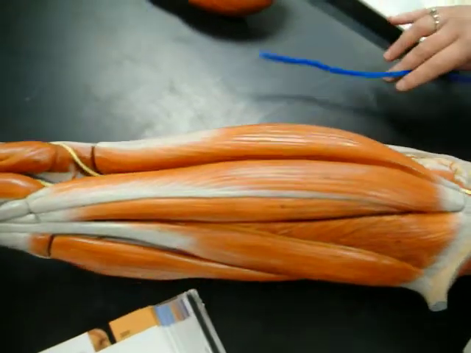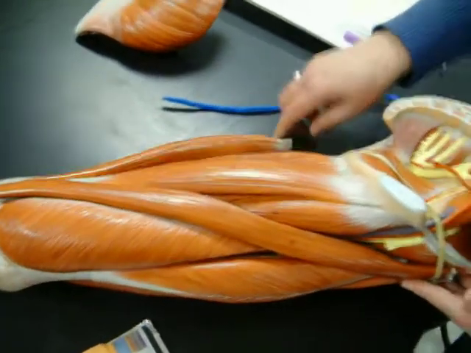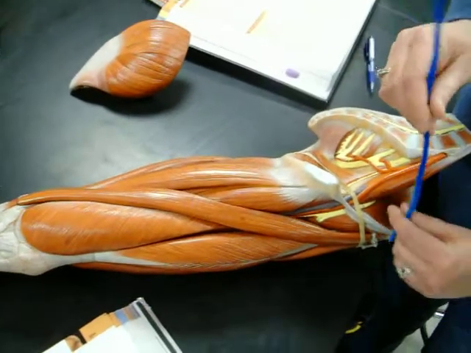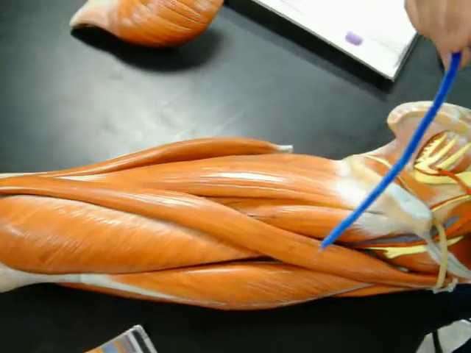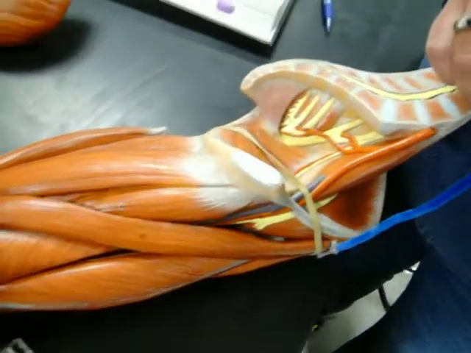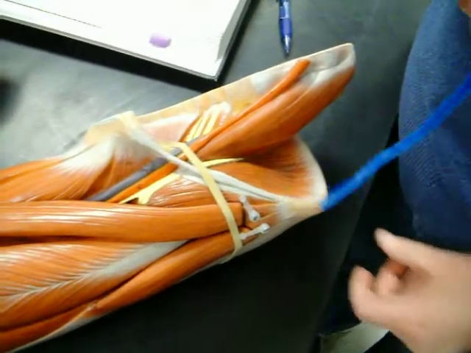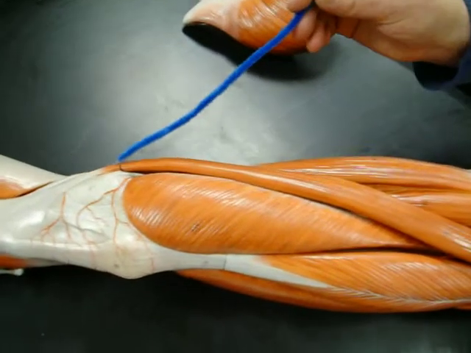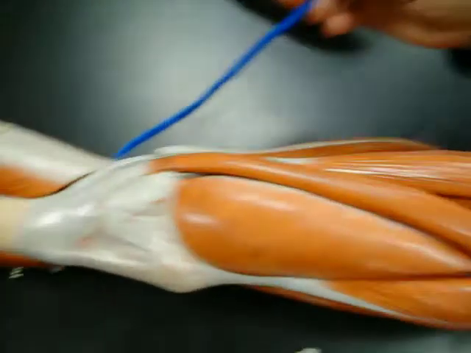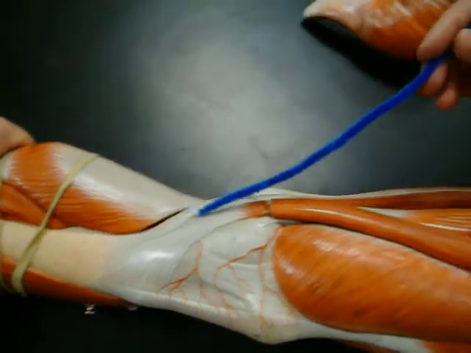The sartorius. Okay, so there's the pubic symphysis, and it's more this way. Originates at the anterior superior iliac spine. So it's adductor longus, adductor magnus. The insertion point is the medial surface of the tibia near the tibial tuberosity. Okay, and this is the adductor longus, so it's got to be, yep.